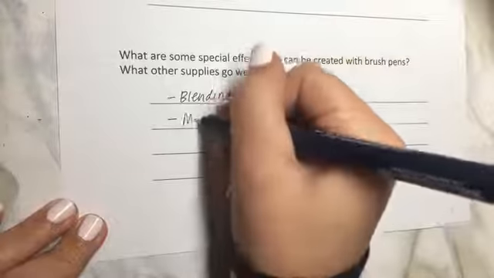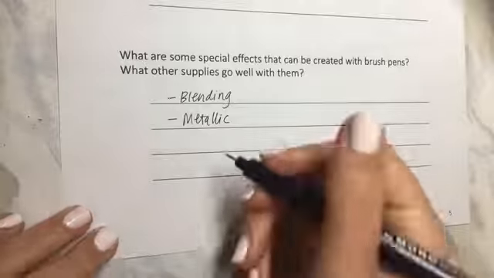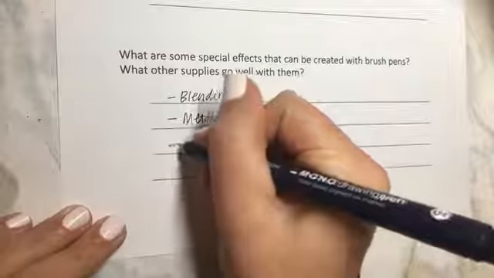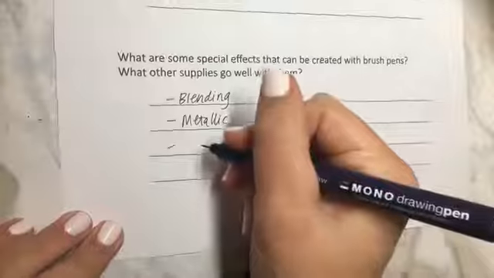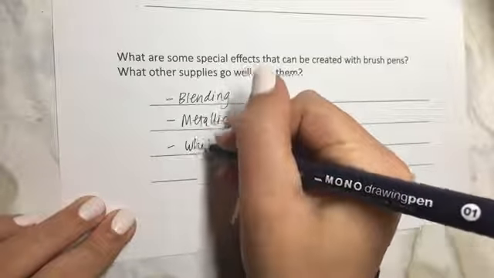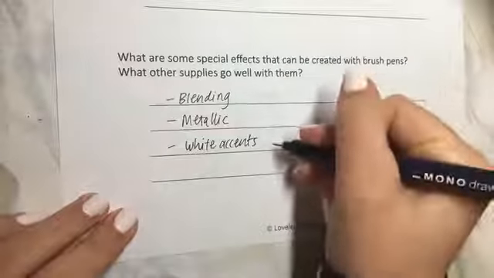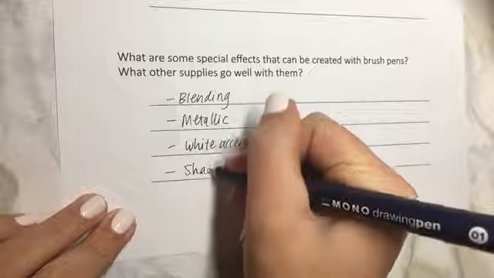There are metallic brush pens, which are amazing. You can combine them with white accents with gel pens, and then shadows.